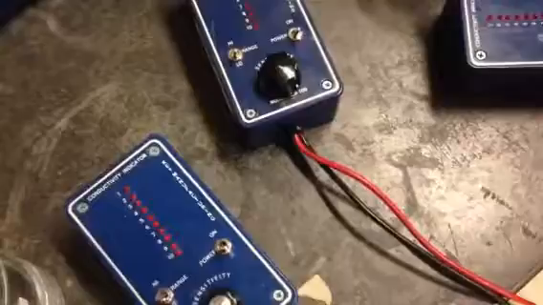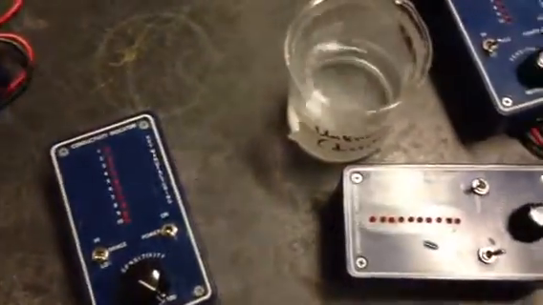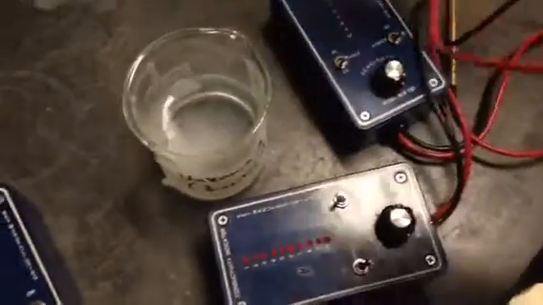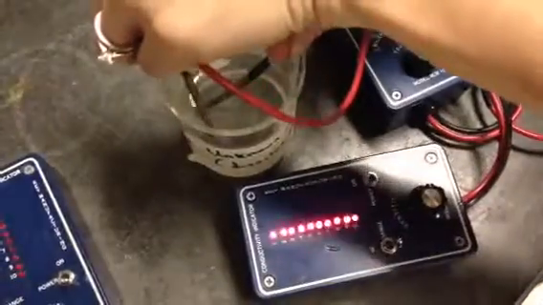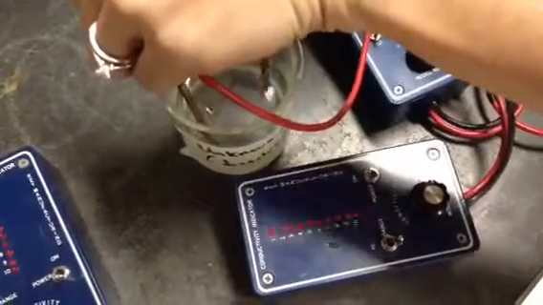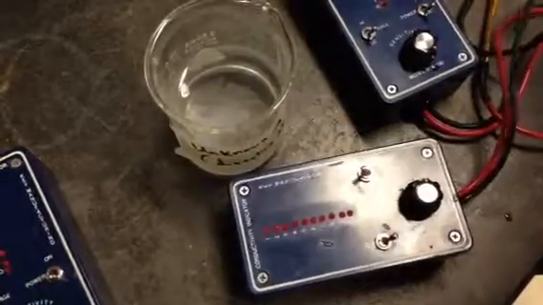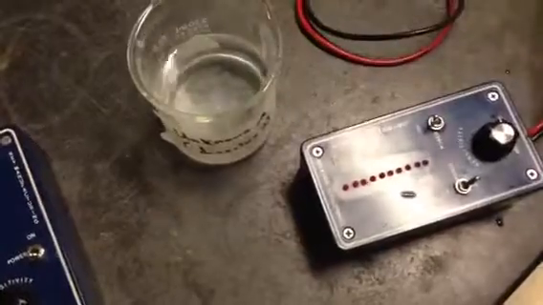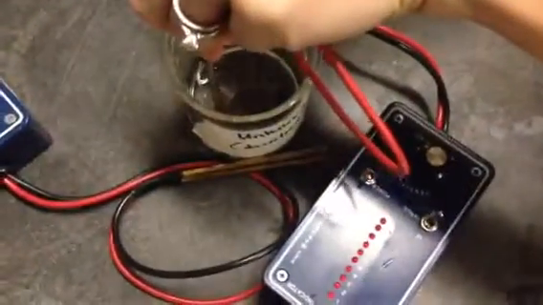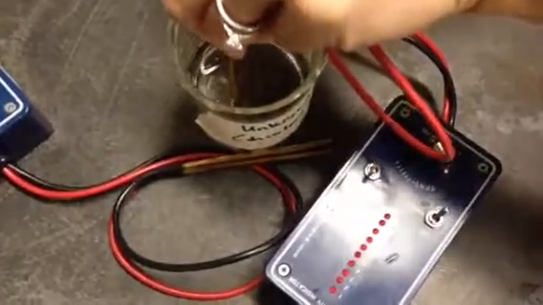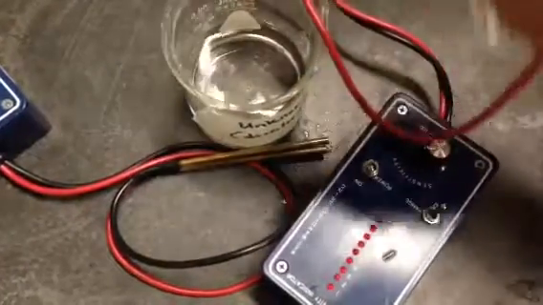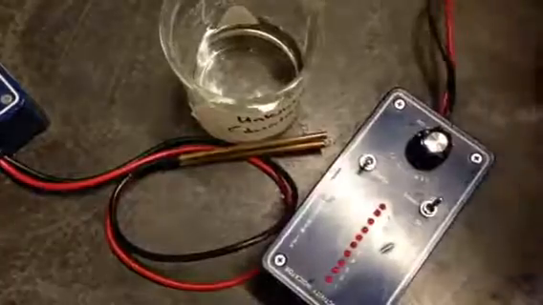Moving on down the line here, we've got unknown A. Wipe this off. So unknown A is dissolved. And, ooh, 10 lights. Look at that. Okay, so unknown A gets 10 for the conductivity. Moving down to unknown B. And no lights. Unknown B is also dissolved, so make note of that.